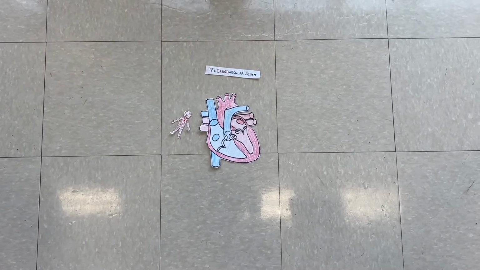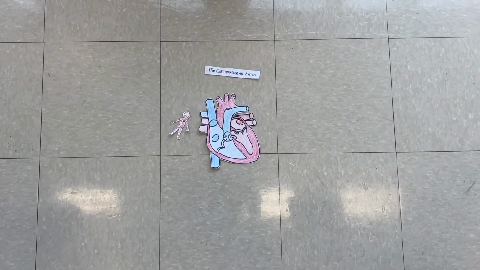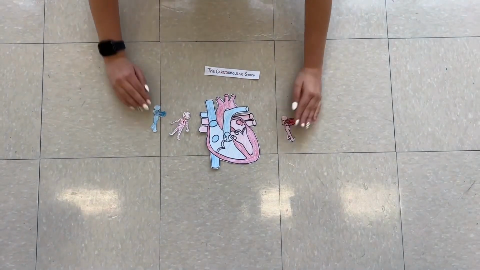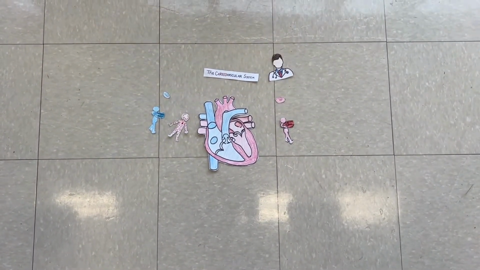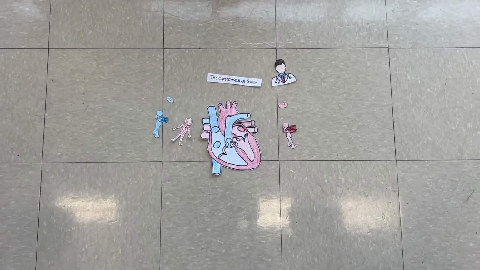The cardiovascular system consists of the heart, blood vessels, and blood. Its primary function is to transport nutrients and oxygen-rich blood to all parts of the body and to carry deoxygenated blood back to the lungs. The cardiovascular system, in plain English.